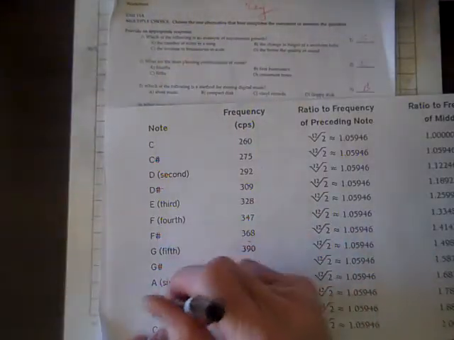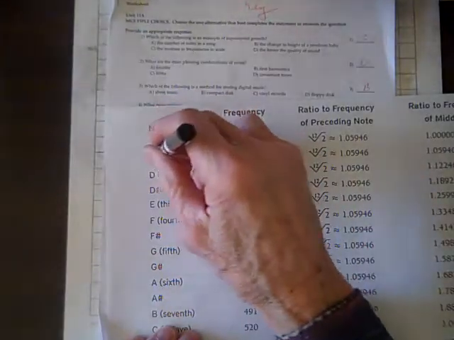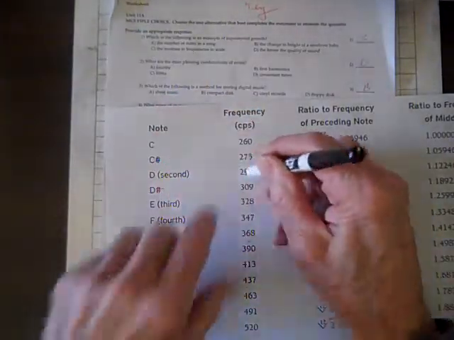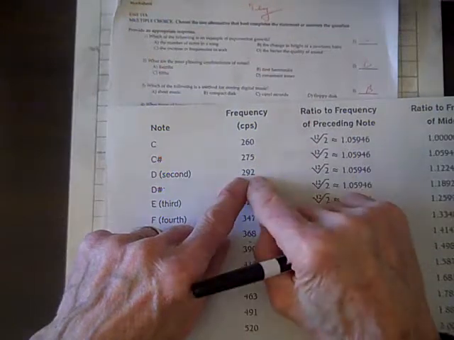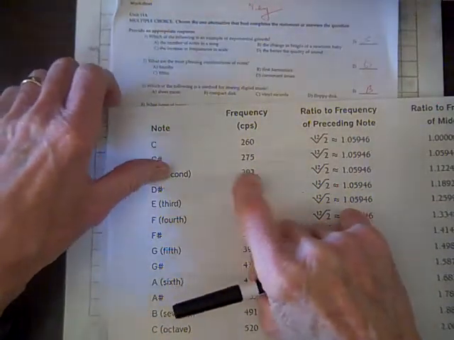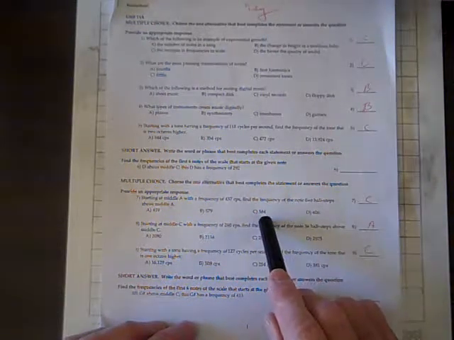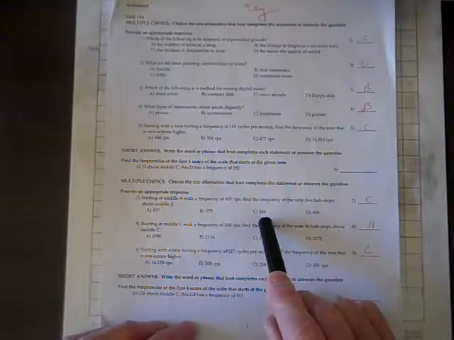So we'll go to A sharp, 1, 2, 3, 4, 5, D, but now we're going to double 292 because we're an octave above this. And when we do that, we wind up with C, 584 cycles per second.